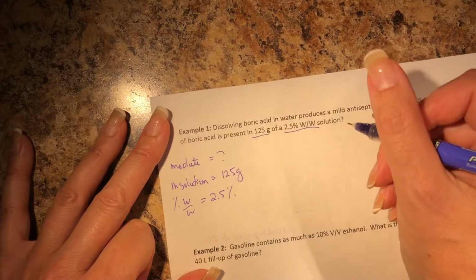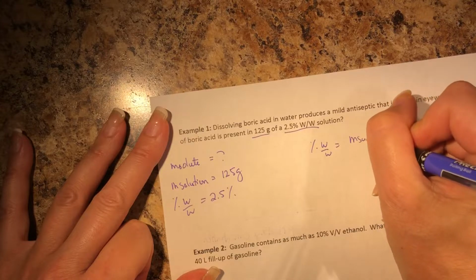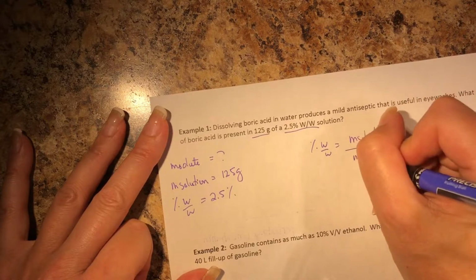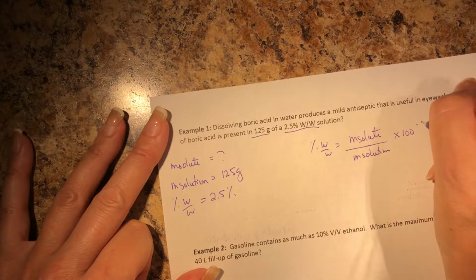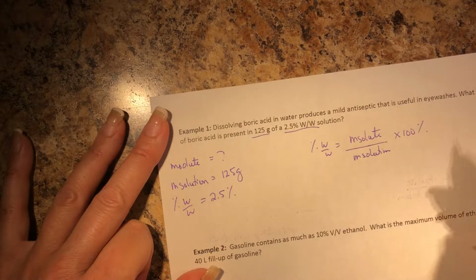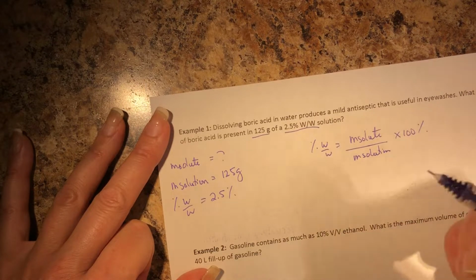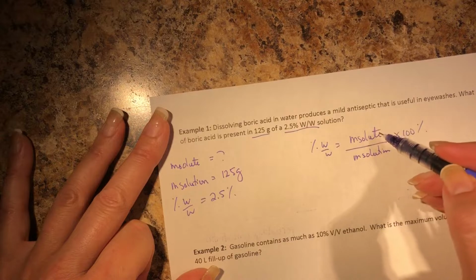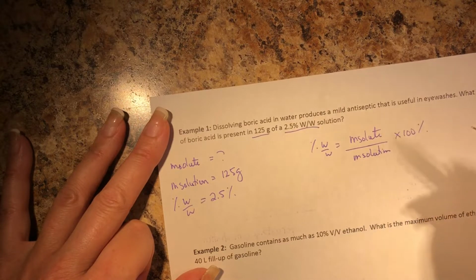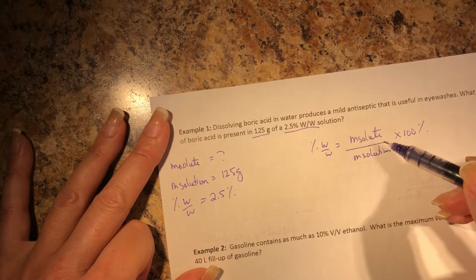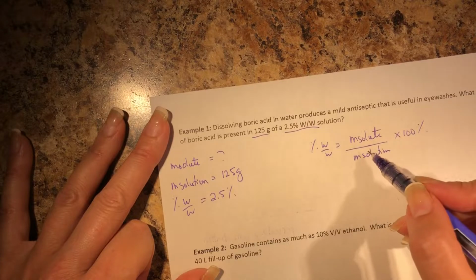Okay, so the formula we use is percent weight by weight is equal to the mass of the solute over the mass of the solution times 100%. And so we're trying to find the mass of the solute. I find in these questions it's easier just to not rearrange them. You can rearrange it if you like, but it's not really necessary here when you look at what you're trying to find.